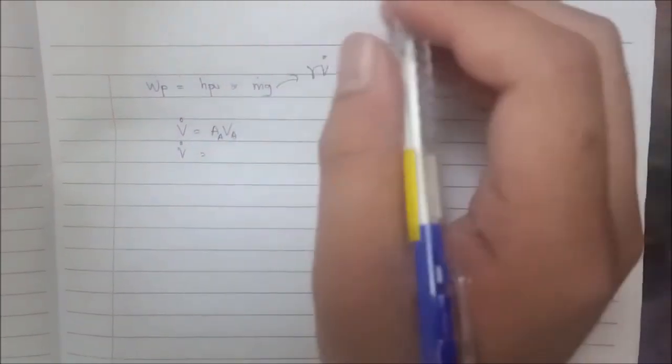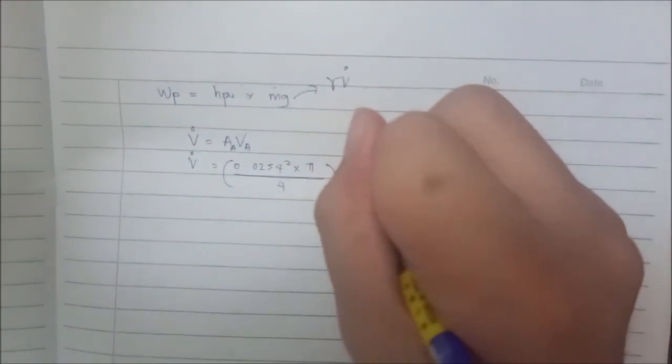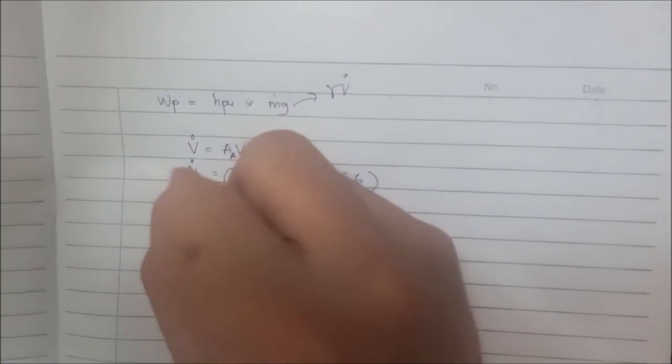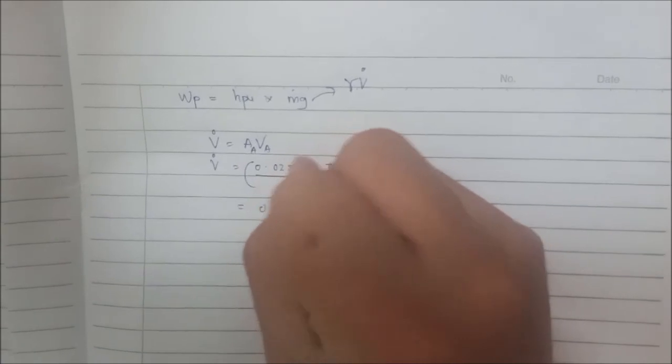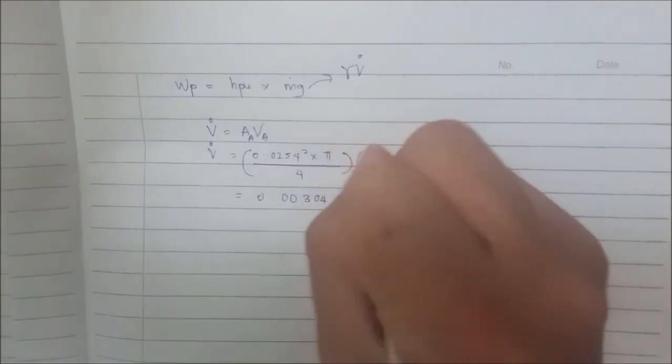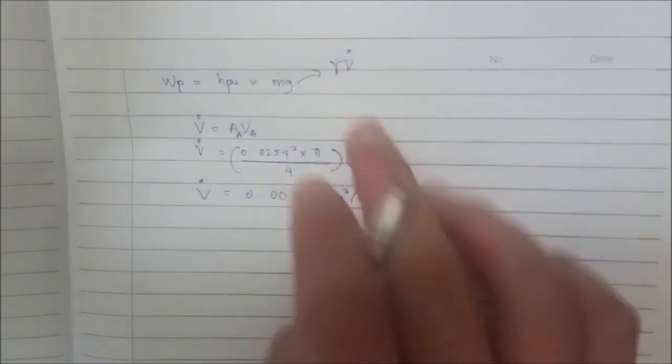So volume flow rate equal to the area of A, which has diameter 0.0254 squared, times pi over 4, and then we times with the velocity of A, which is 6 meter per second. So we get volume flow rate is 0.00304 meter cubic per second. So this is the volume flow rate.